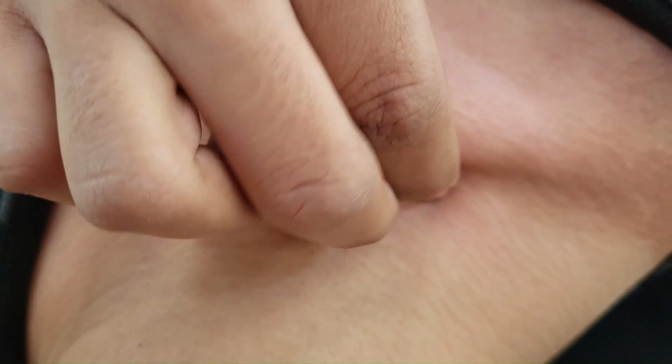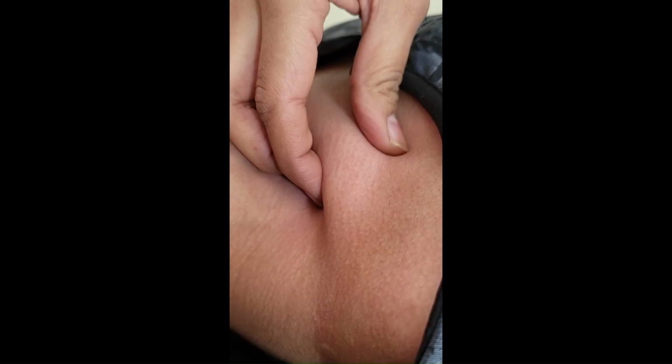Sternoclavicular anterior glide and caudal glide. Indications: anterior glide to increase protraction, caudal glide to increase elevation of the clavicle. Hand placement. Your fingers are placed superiorly and thumb inferiorly around the clavicle. Anterior glide.